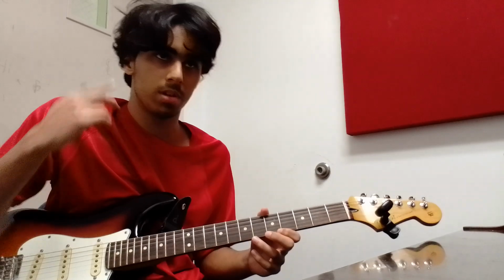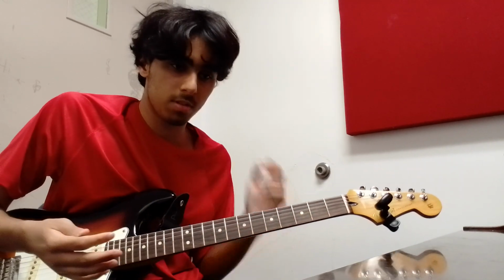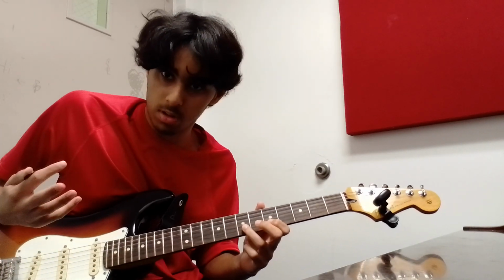It really makes you think about, should I bend this note or should I slide? Should I pick this note or should I pull off? Should I use legato for a softer sound, or should I pick it, or should I finger pick it? Questions like that you normally wouldn't ask for other songs like this.